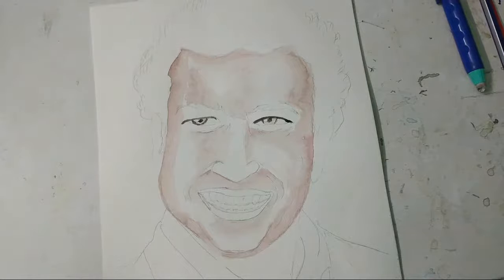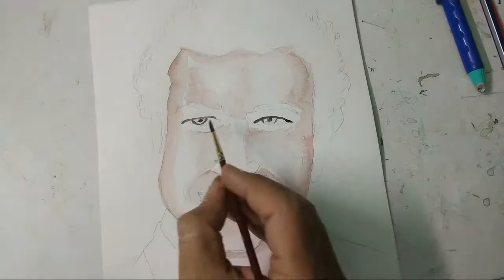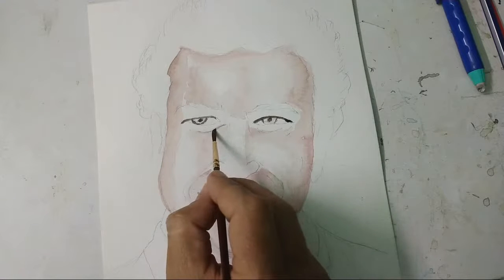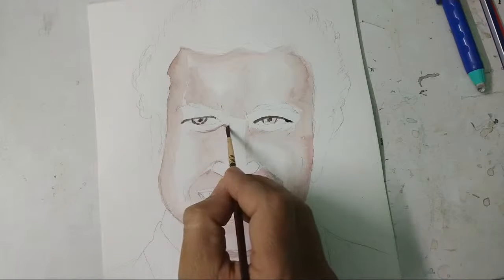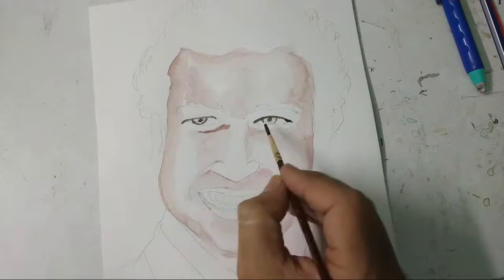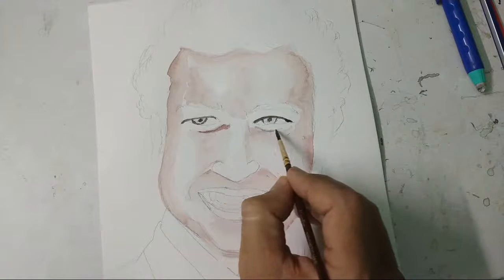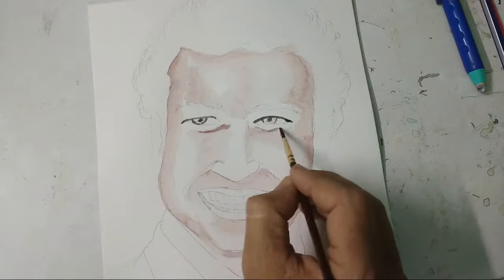Now this is done. Outer part of the eye has to be done, so I have to make this area, and there is a smile, and this part of the eye is prominent in some people.